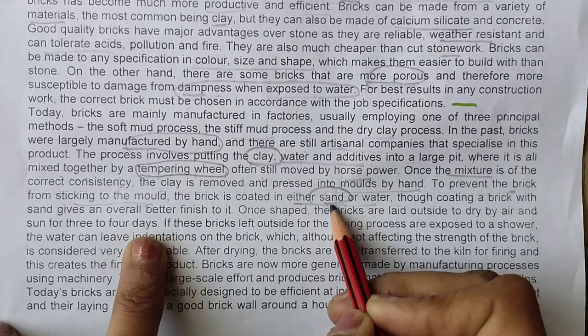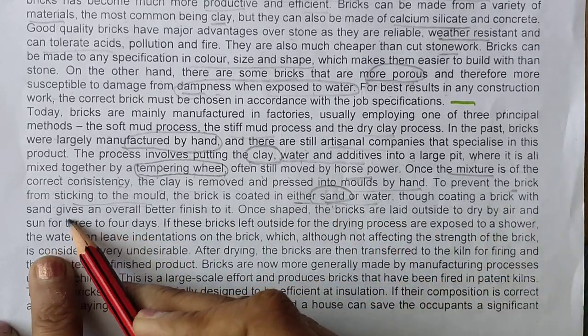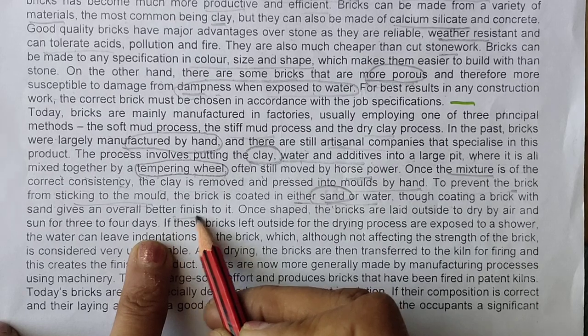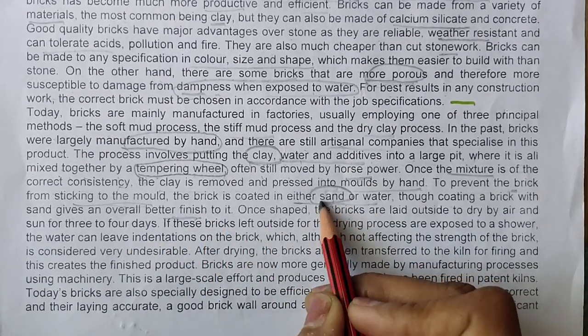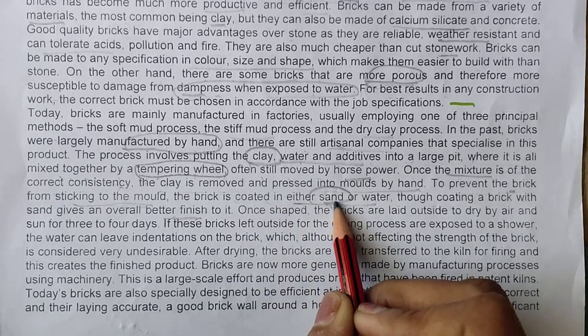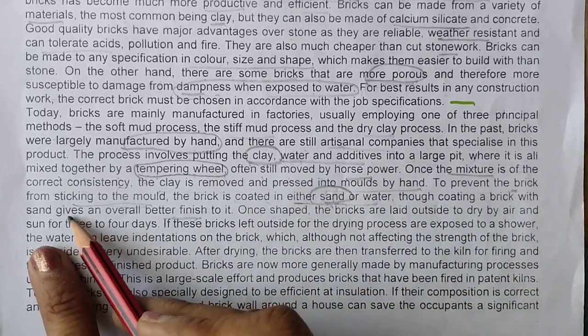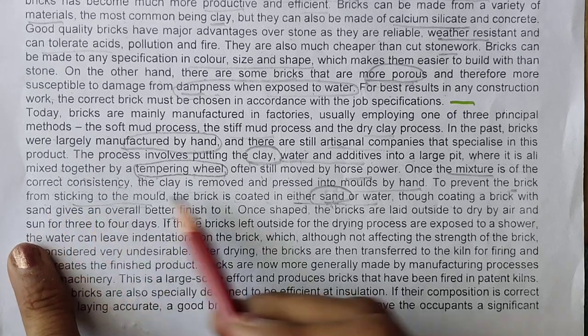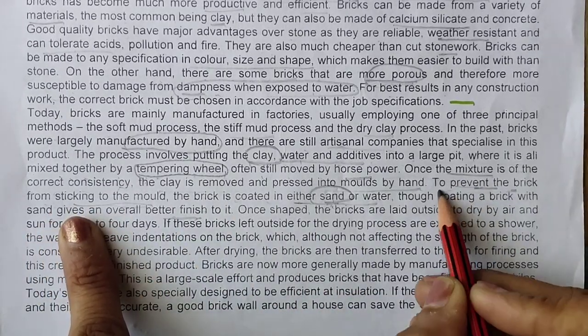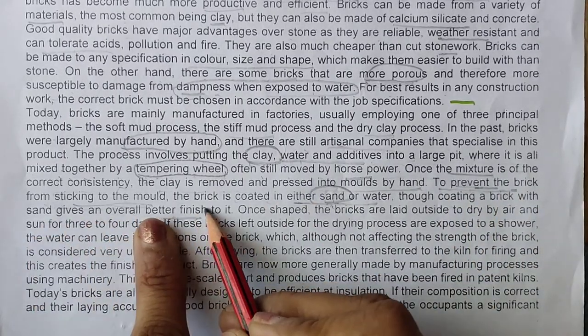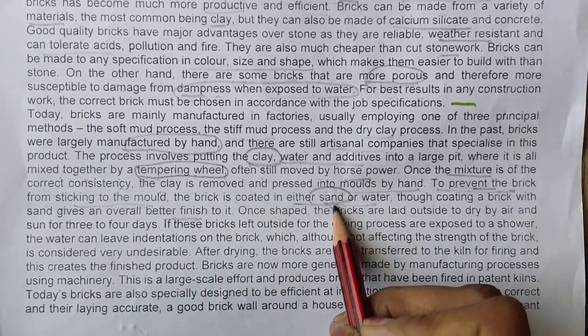So we will be writing sand, as coating the brick with sand gives an overall better finish. So we were looking for sand. Sand we have got. The sentence starts from here: to prevent the brick from sticking to the mold, the brick is coated in sand or water.